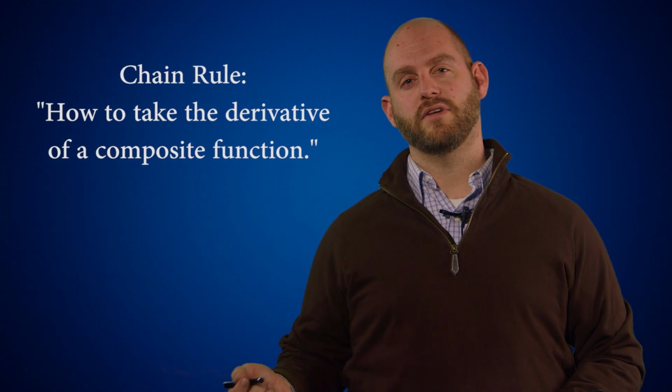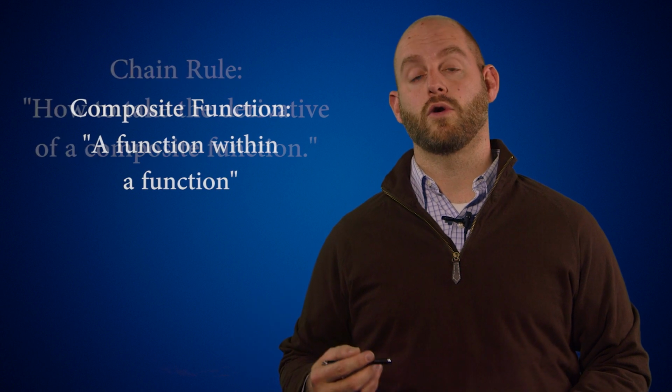What is the chain rule? Why do we need it? The chain rule is how to take the derivative of a composite function, or a function within a function. So if we know that derivatives are how to find rates of change, or they're how to find the slope of a tangent line, then we have to think of a composite function as being a rate of change within a rate of change. So how do we take the derivative using the chain rule?